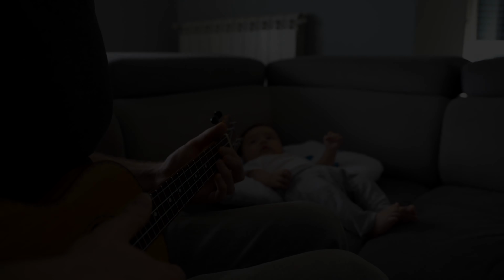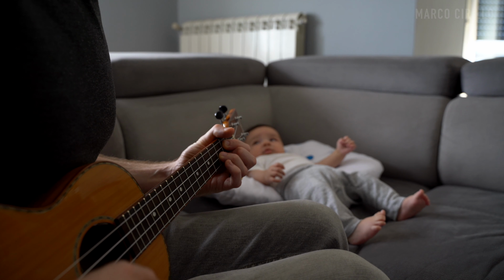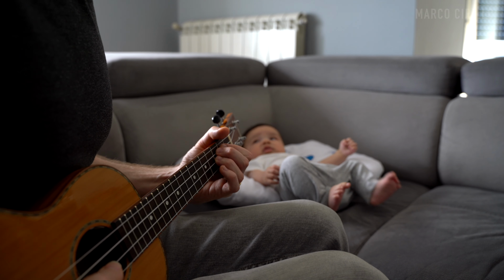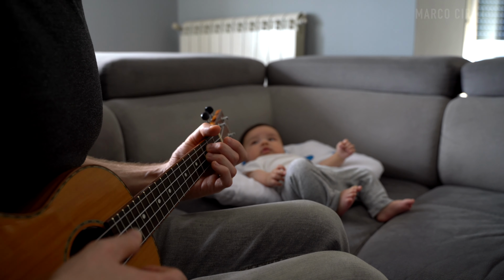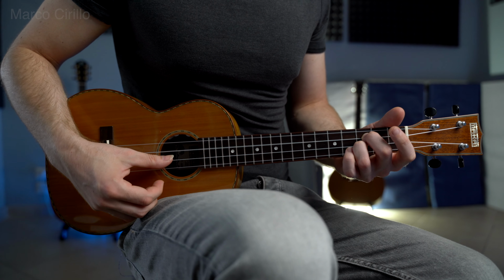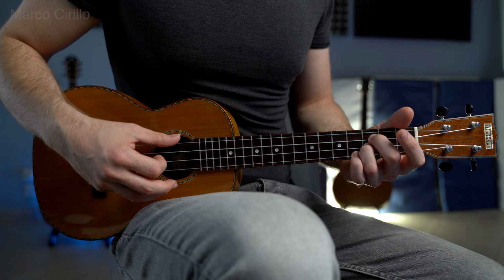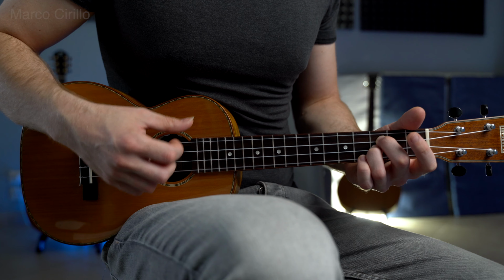Now last week we learned section 1 and 2 of the song. Today we're going to learn section 3 and 4. We are learning and putting into practice a beautiful and magical chord, which is this one. It's a lovely C minor chord which sounds super sweet and heartbreaking.